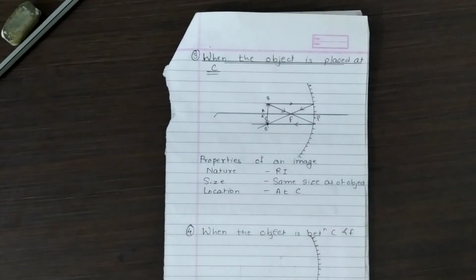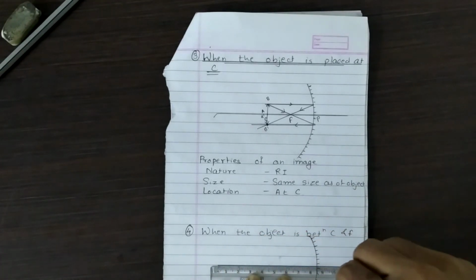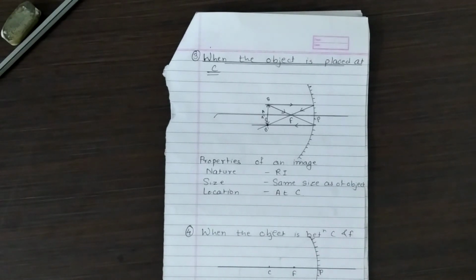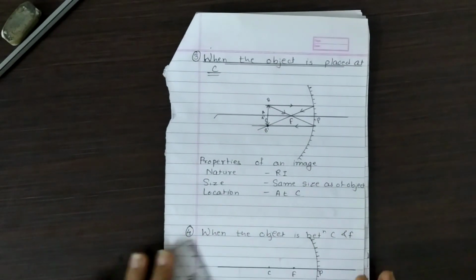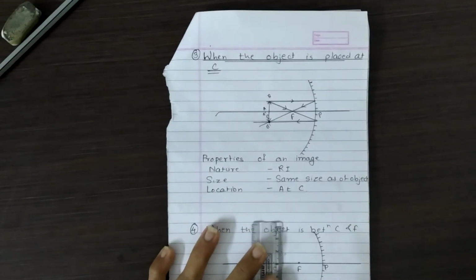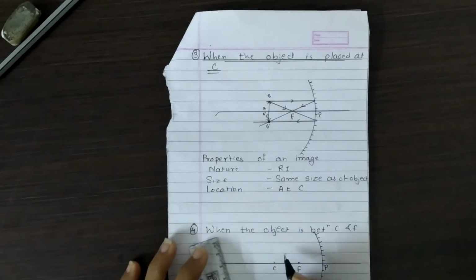So first draw the mirror part with the help of a protractor. Draw the principal axis, locate P, F and C. P is the midpoint of the aperture, that is called the pole. C is the center of curvature of the mirror, which is in front of the mirror. Now, the object is placed between C and F.